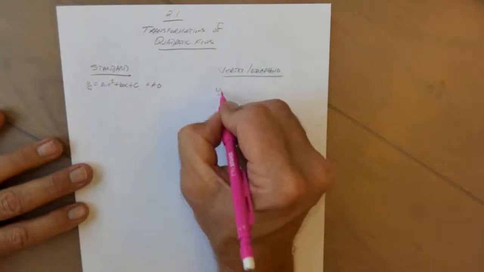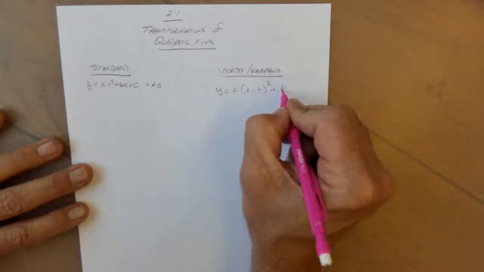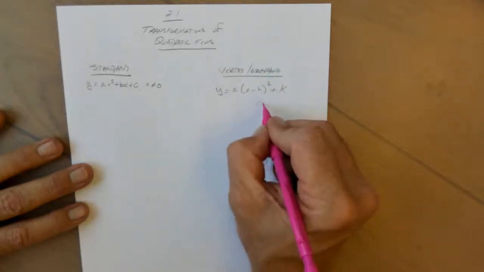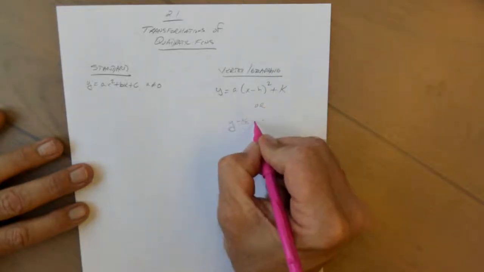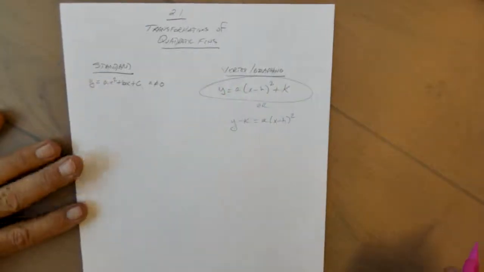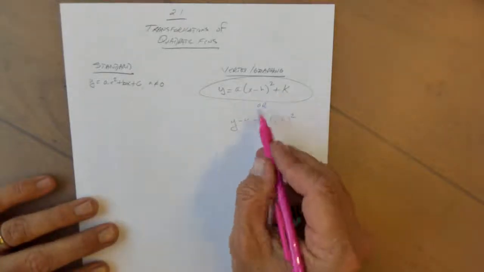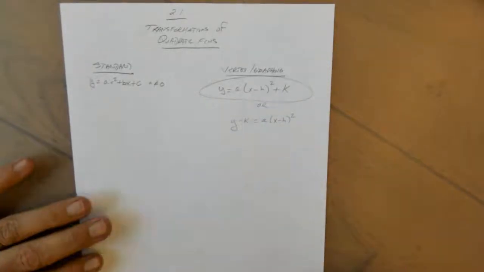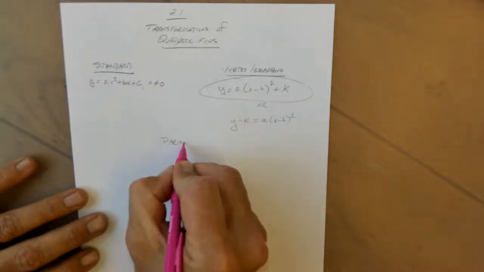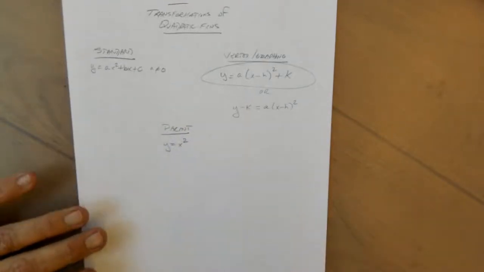And that is y equals a times x minus h squared plus k. Sometimes you'll see it written as y minus k equals a times x minus h squared. But we'll use this version since this is what our textbook uses. You can see here all it is subtracting k from both sides. Okay, so we start with the premise that our parent function is y equals x squared.